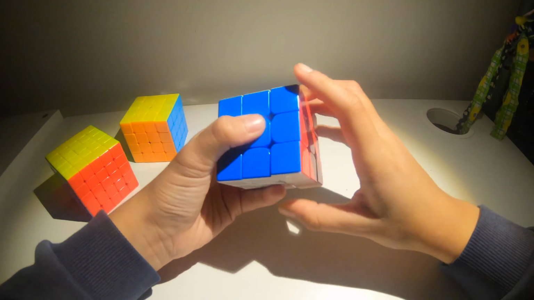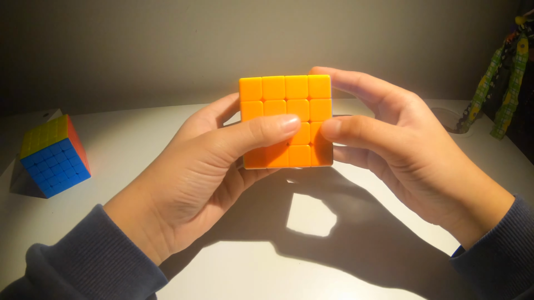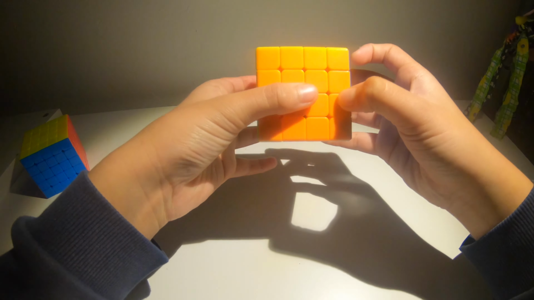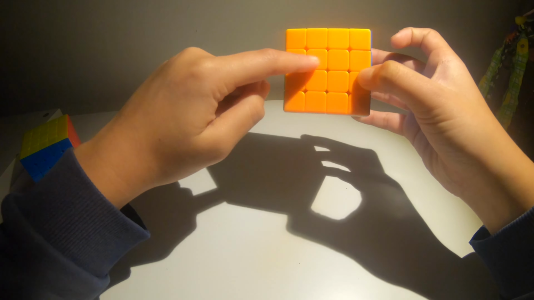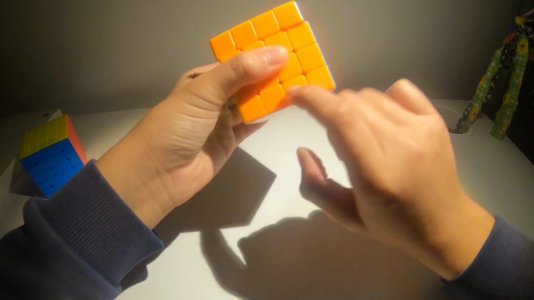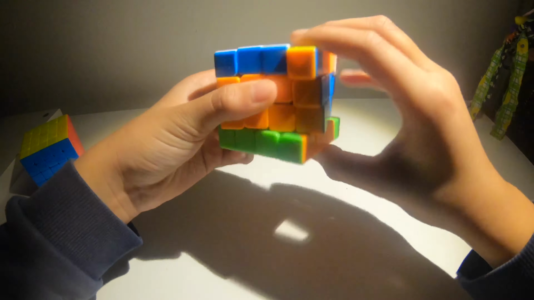Perfect. But for something like 4x4, it's actually not that hard, because if you hold it like this and you just make sure you hold both of these two layers, then it's not going to be too bad.